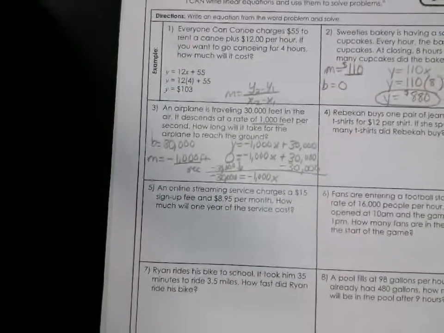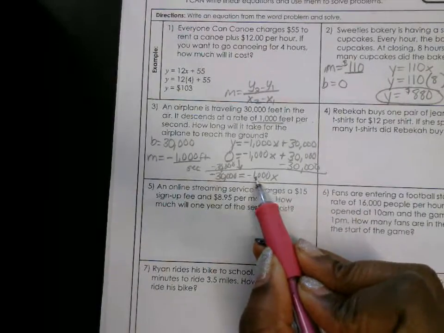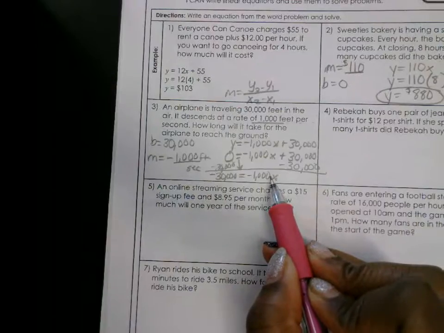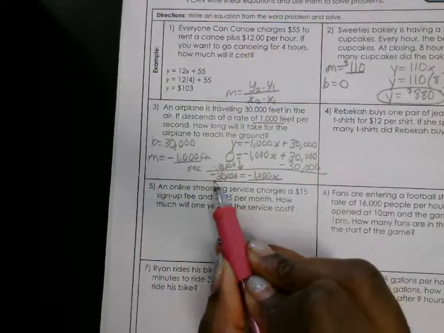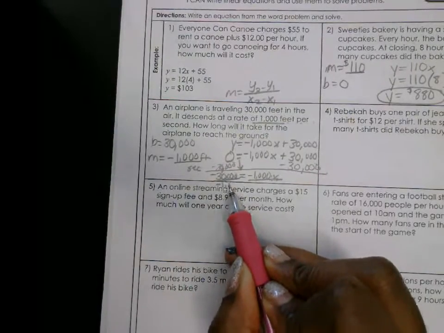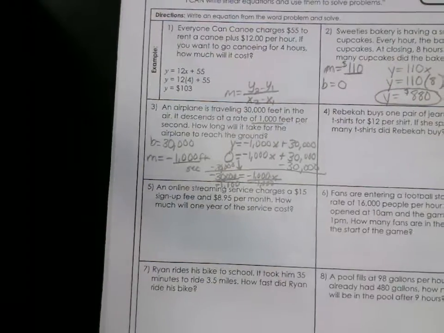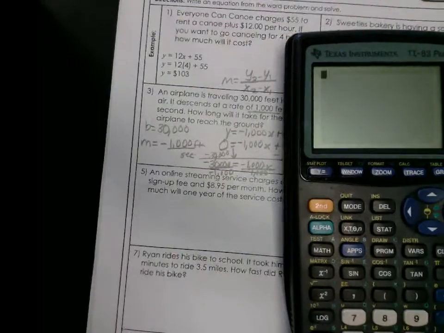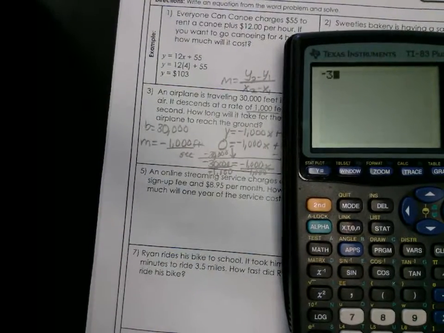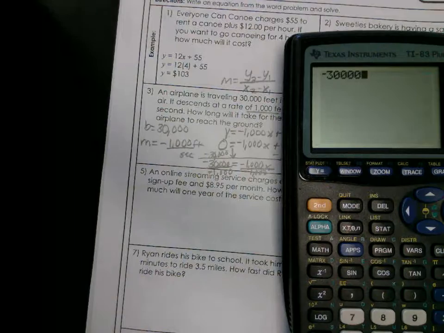To get x by itself, the operation that's automatically between the coefficient, or a number, and a variable is multiplication. The inverse of multiplication is division. So you're going to divide both sides by negative 1,000. Sorry, I had to squeeze that in there, ran out of space. So we have negative 30. I'm going to show you visually. Some of you can do that part in your head, but I'm going to show you physically what that looks like. You have a negative 30,000. Make sure I got the right amount of zeros, and I do.